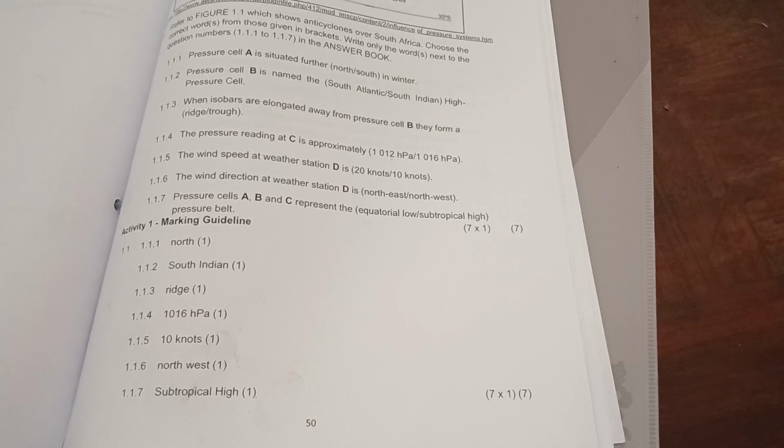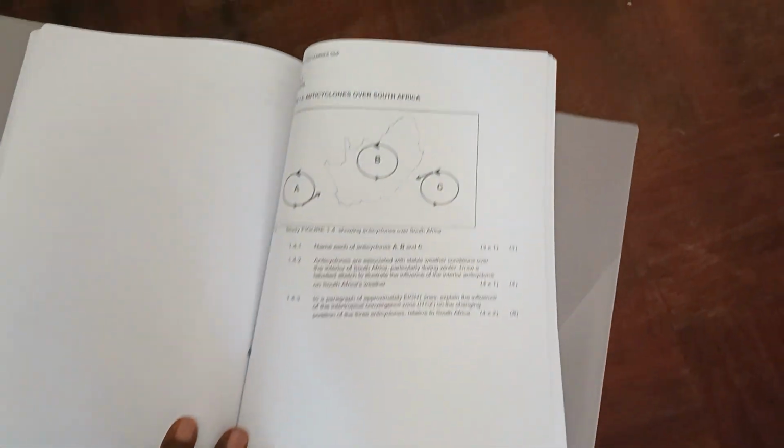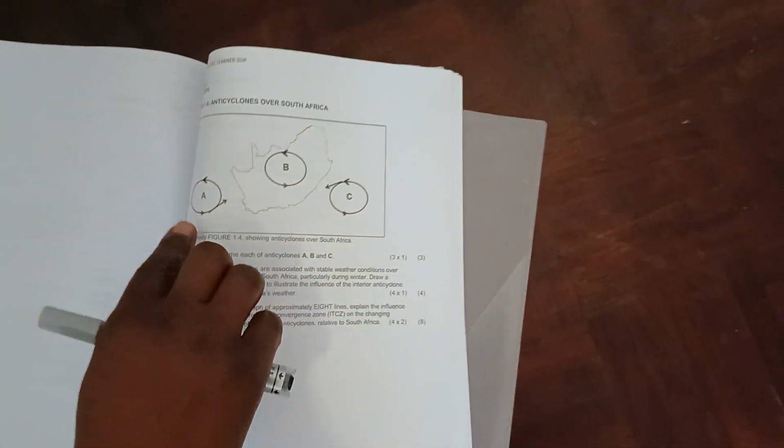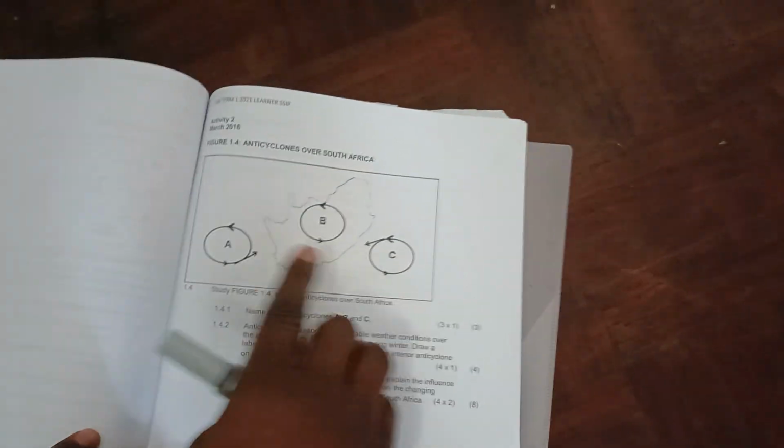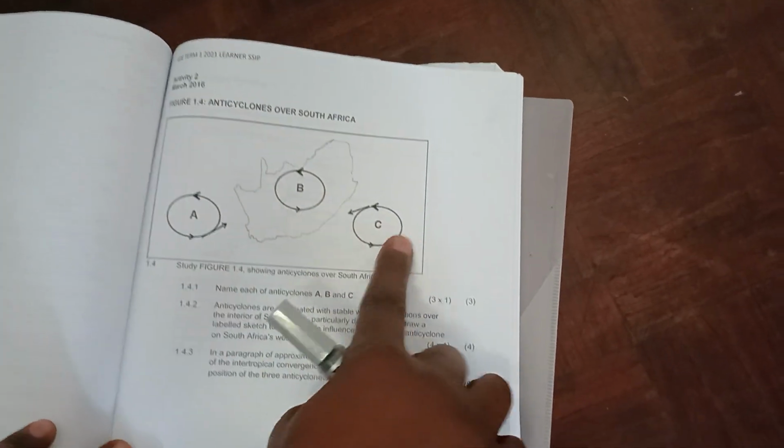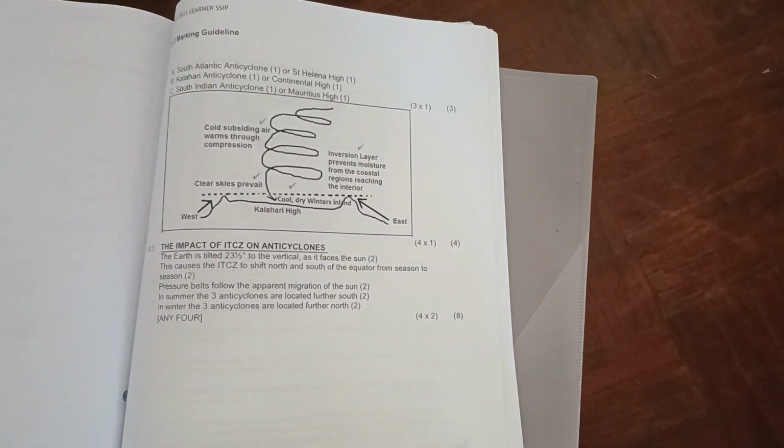Remember when I was talking about the pressure belts, I talked about the high pressure belts and low pressure belts as well. That is your anticyclone, subtropical high. Here you can see the South Atlantic High, Kalahari High, and this is your South Indian High as well. I'm just showing some of them.